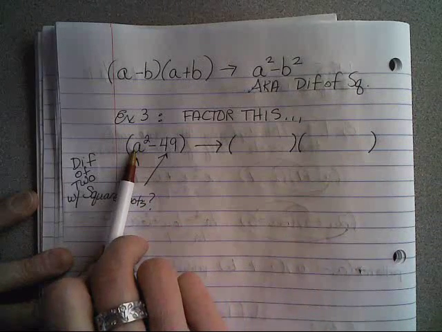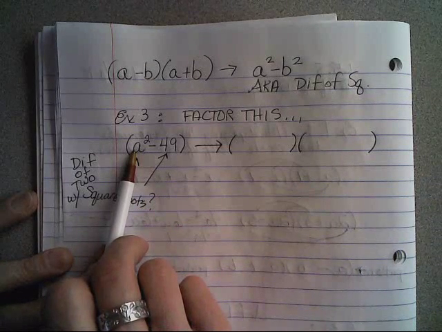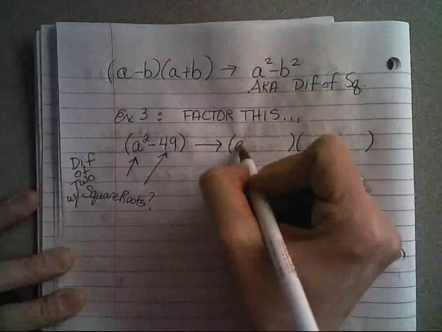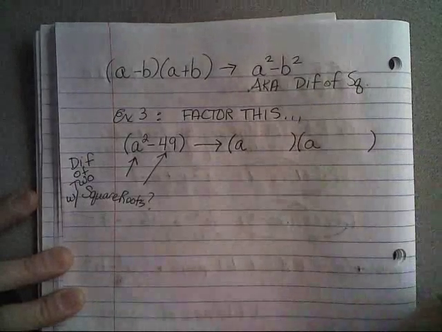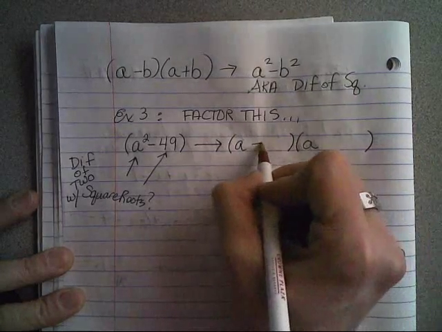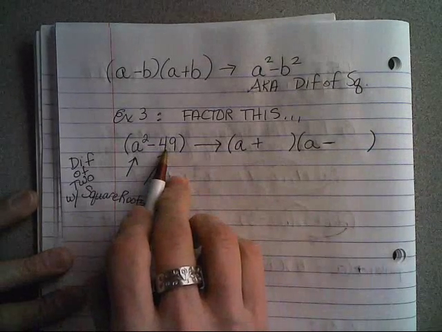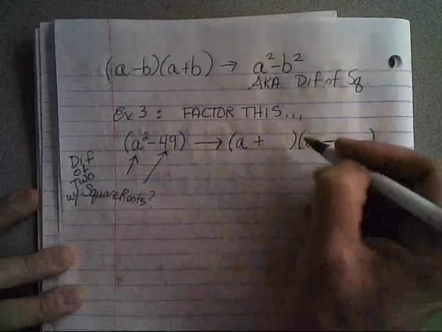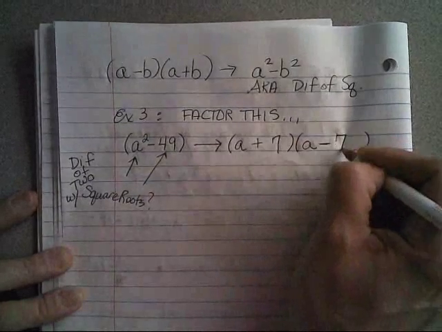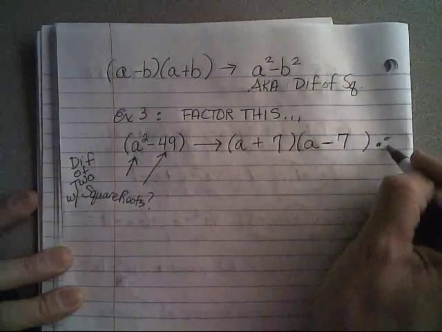The square root of A squared is what? Place that in the first position. Place opposite signs as your operators in each one. What's the square root of that? You have just factored, my friends. You're done.